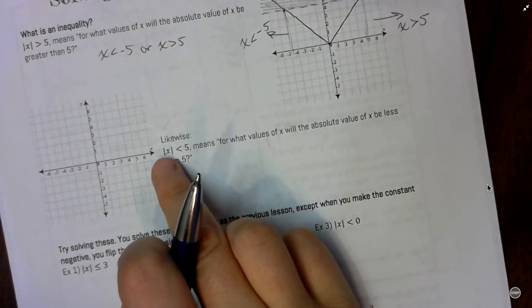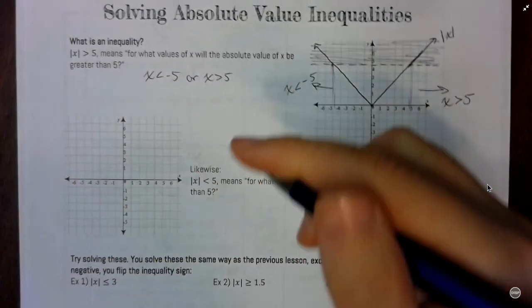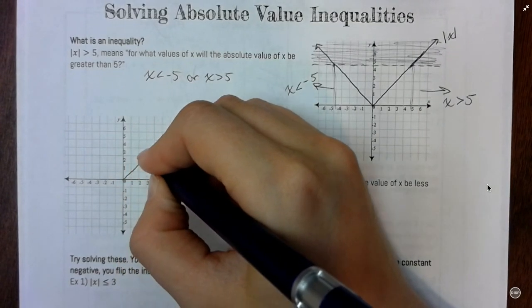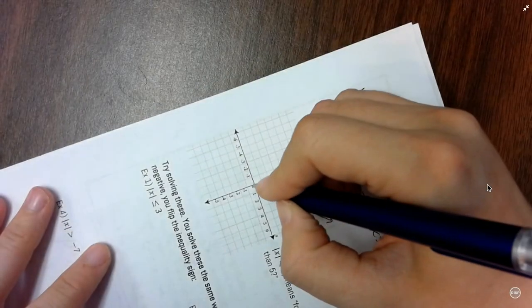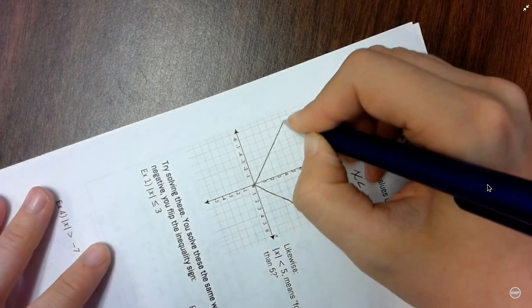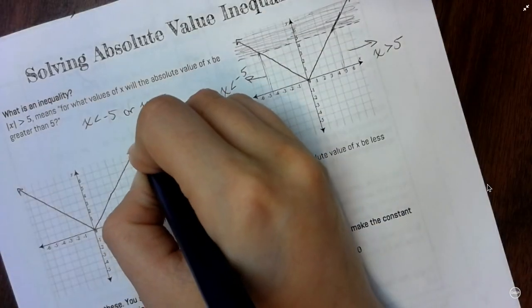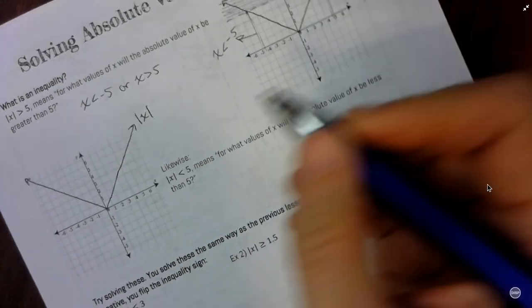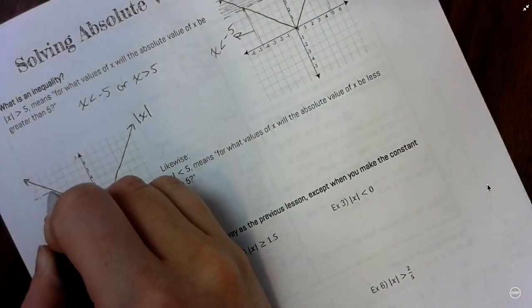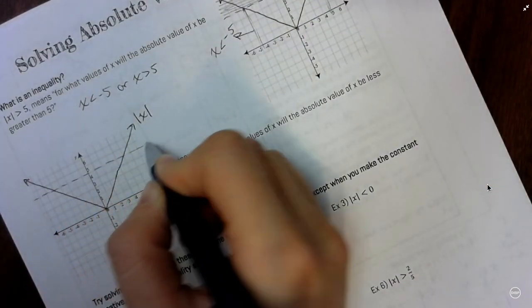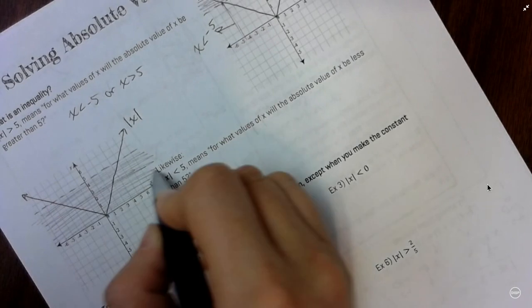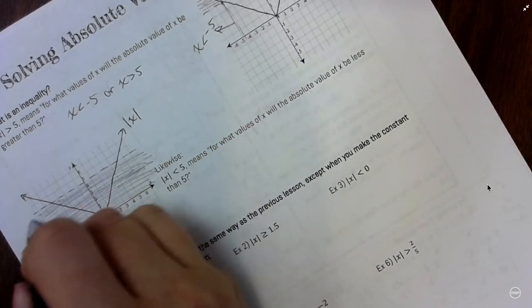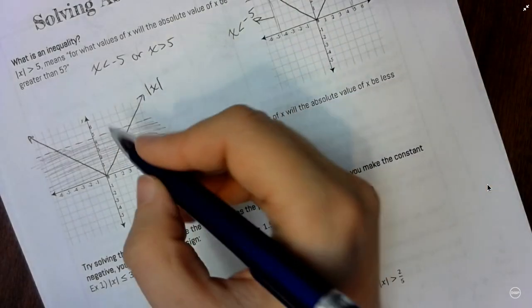So likewise, let's say I want to look at the less than 5 part. There's my absolute value function right there. Let me find where it's 5 again. Less than 5 is going to be this way. So less than 5 is in here.